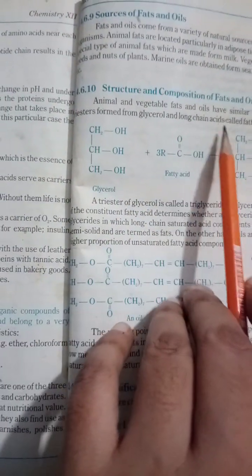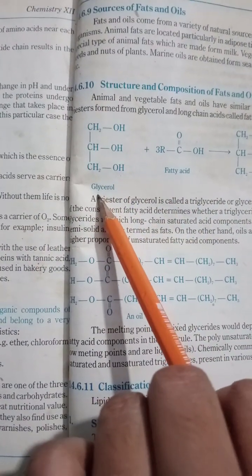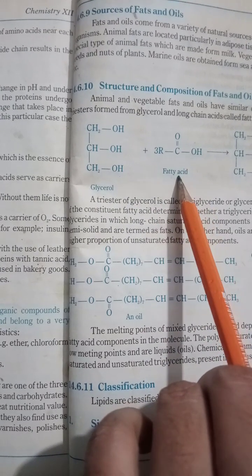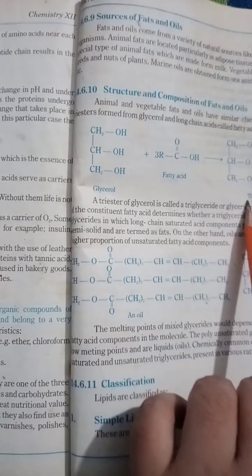Next, we will move towards the structure of fats and glycerol. Whenever glycerol reacts with fatty acids, it is converted into esters and water.